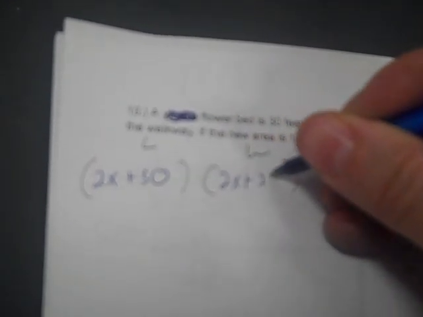Okay, now they tell us the area. So I know the length times width equals area. So I have to find what the length times width is. The length is 2x plus 30, and the width is 2x plus 25. Okay, now you've got to multiply that out.